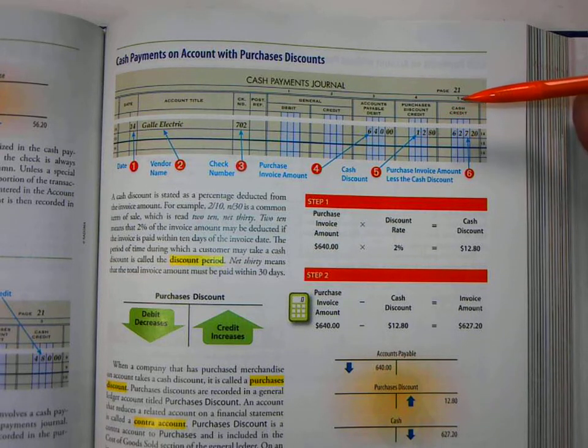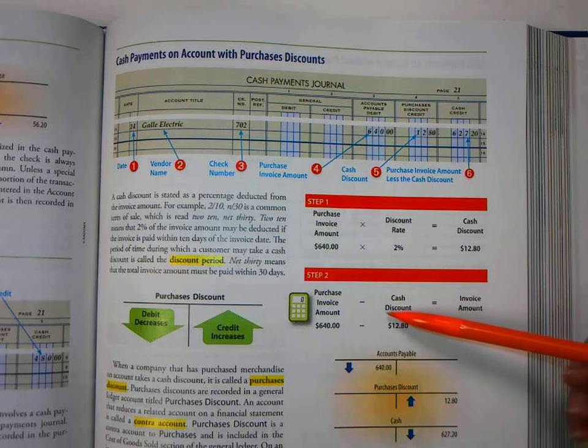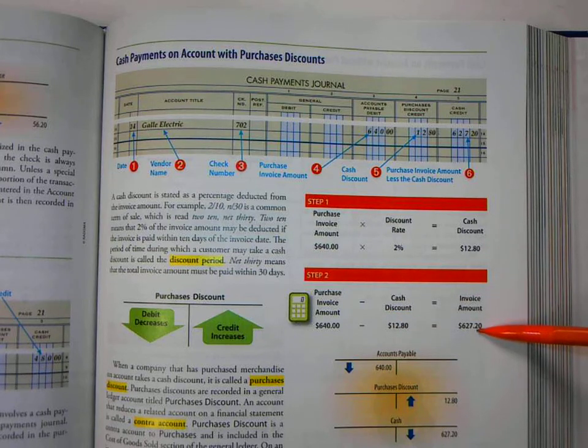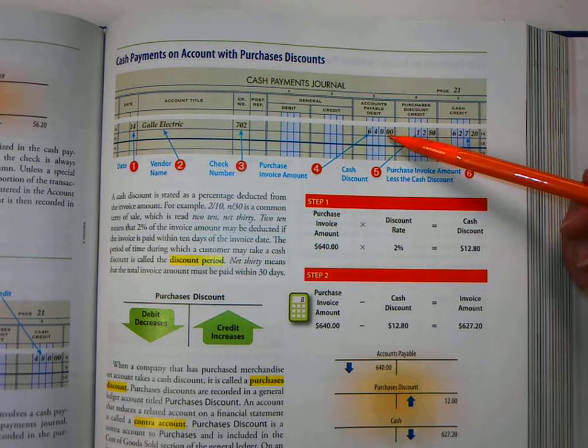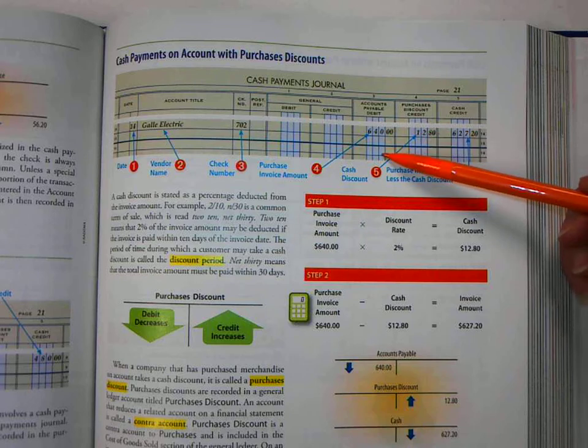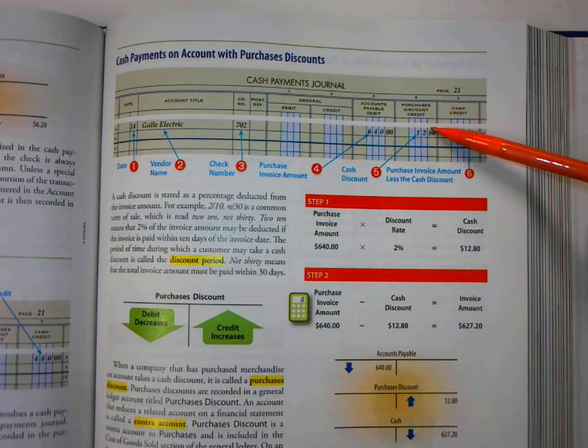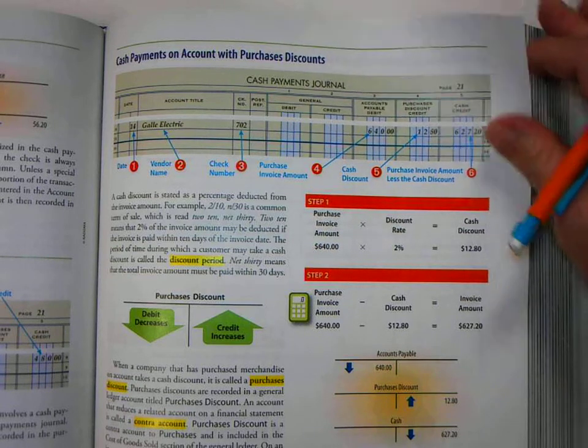So again, the $640 minus the $12.80 gives us the amount of cash that we're going to write. So the check amount is for the $627. This is what we owed, so that's what we're going to reduce our accounts payable by. And the difference between the two is the discount, the 2% discount that we got to take. Okay.